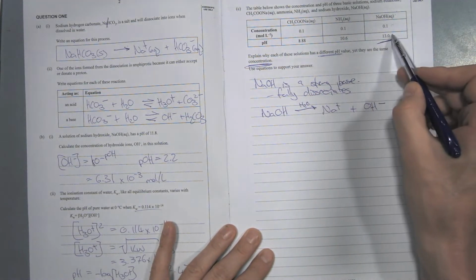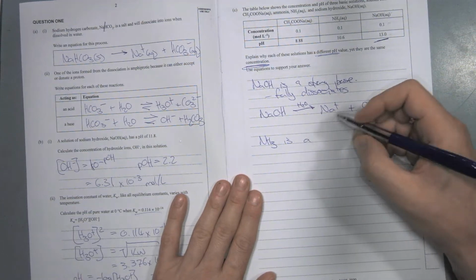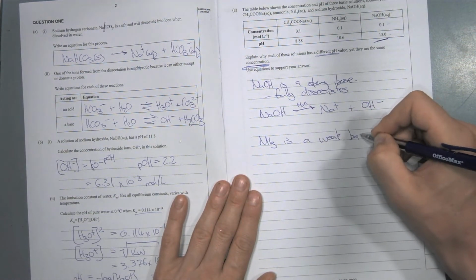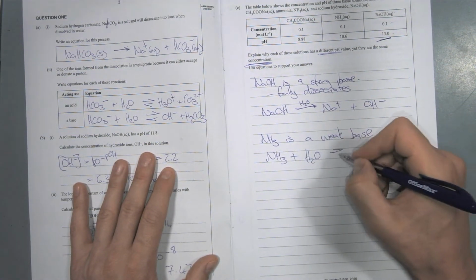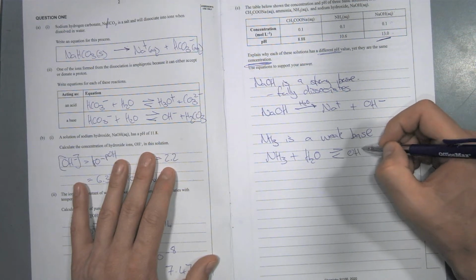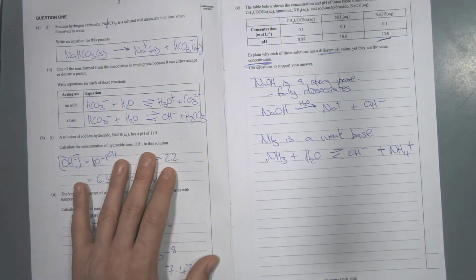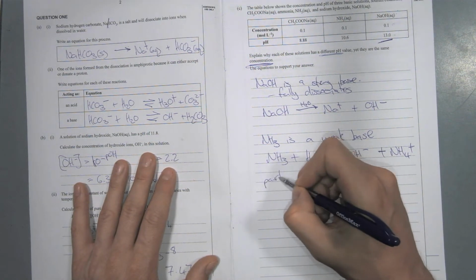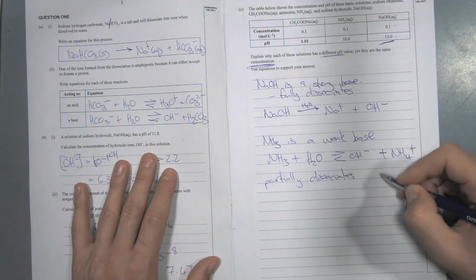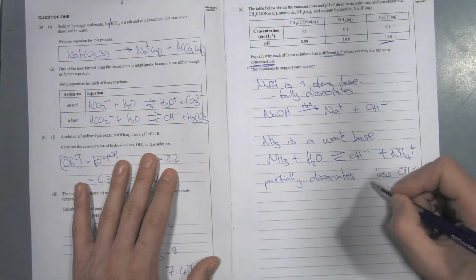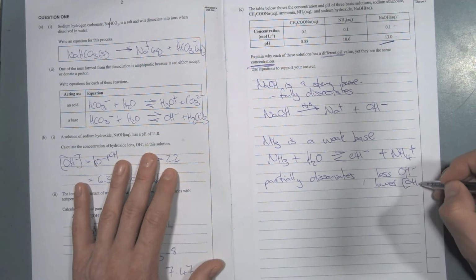Secondly, moving down, NH3 is a weak base. So NH3 plus H2O, equilibrium arrow this time, OH minus plus NH4 plus. Right, partially dissociates, less OH minus or lower OH minus concentration.